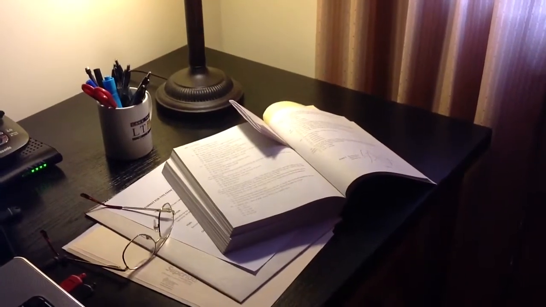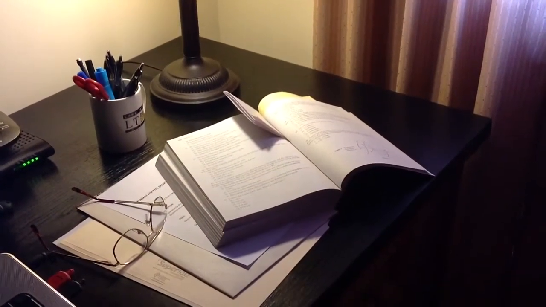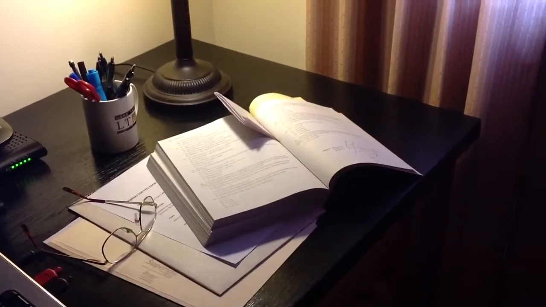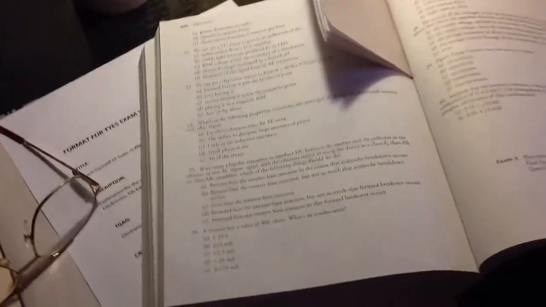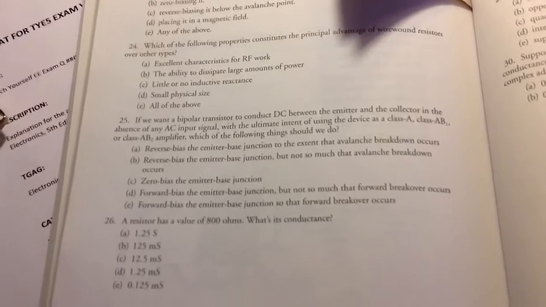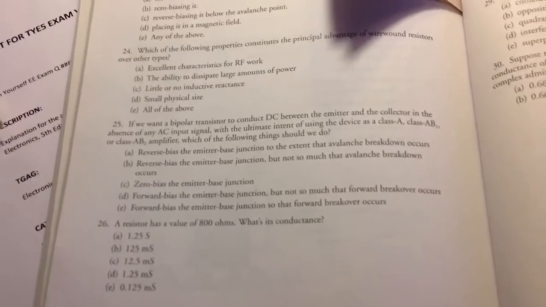Stan Gibilisco here with an explanation for the answer to final exam question number 25 on page 666 of Teach Yourself Electricity and Electronics, 5th edition. Here's how the question reads.